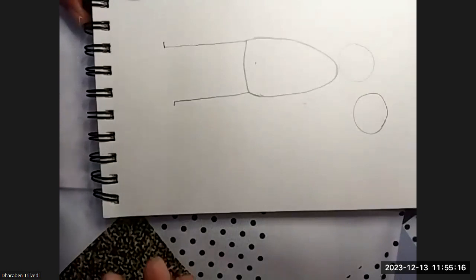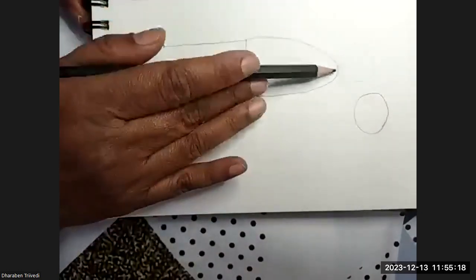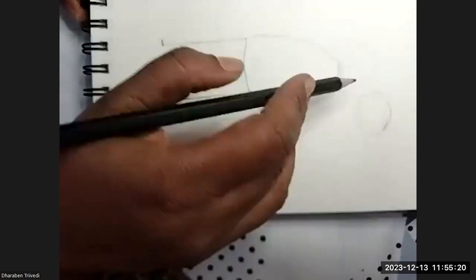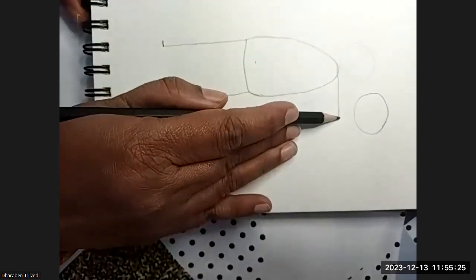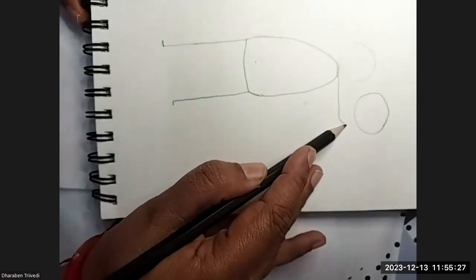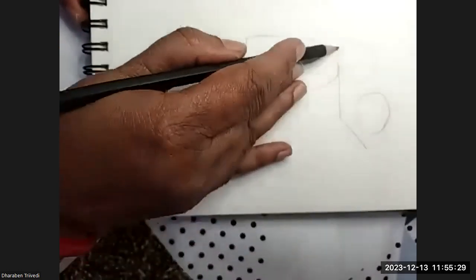And let us draw hands. It is 1X and another X.